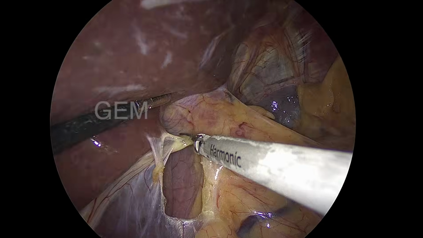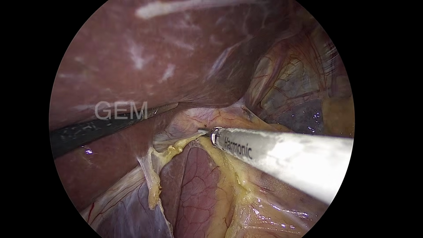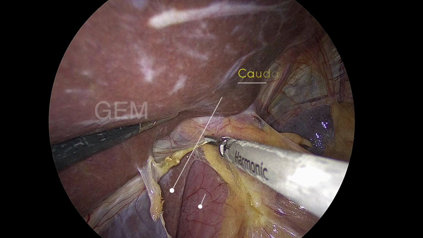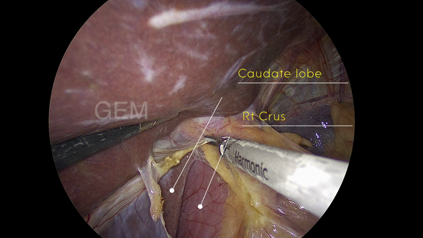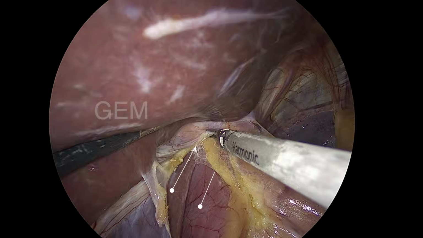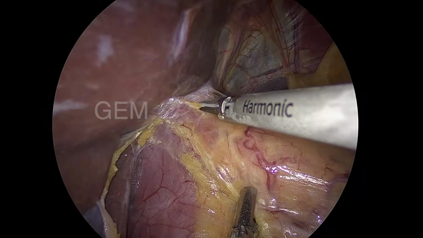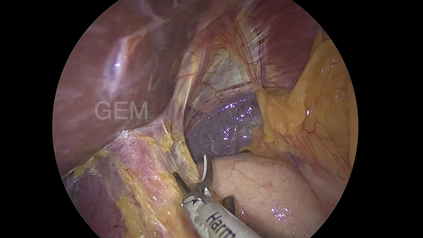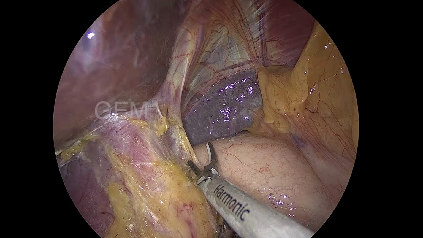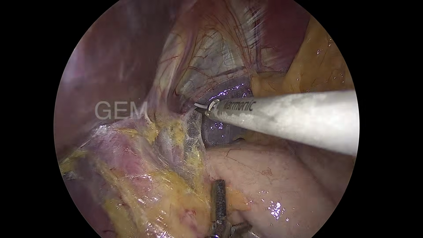Some surgeons are doing an anterior approach. I am doing a lateral approach. So, this is the caudate lobe and right crus. Once you open the gastrohepatic omentum, you can see the caudate lobe and right lobe. You have to take out the fat covering, the peritoneum with the fat covering of the OG junction and the right crus. So, I take out the fat.